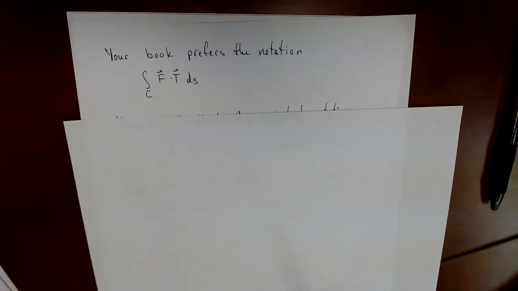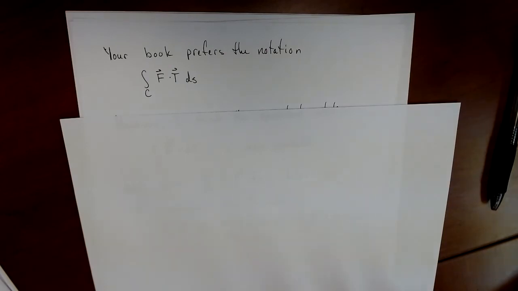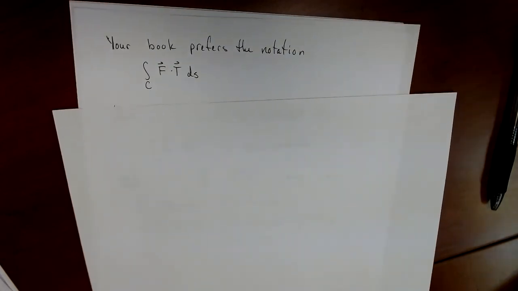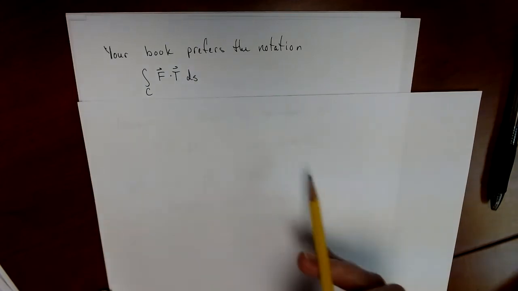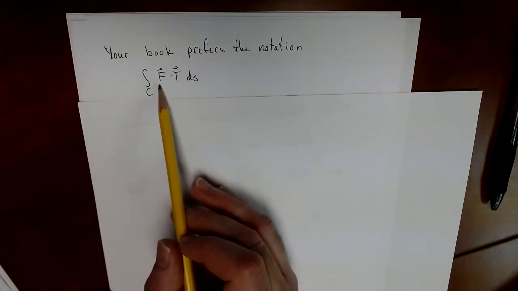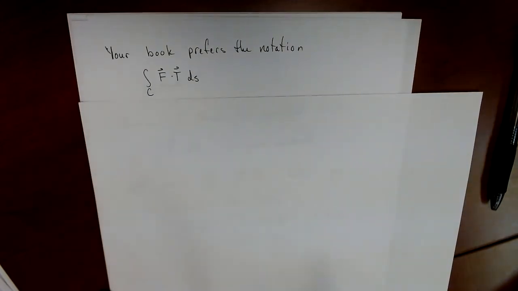So this is a little question of notation. I don't usually like to disagree with the books that I'm using, and this is not a strong disagreement. Your book prefers this notation, and this notation has the side benefit that I just mentioned, that it emphasizes that since that's just a scalar, this is really not a different kind of integral. We just have a different formula because, well, stuff works out nicely when we are doing this particular type of line integral.